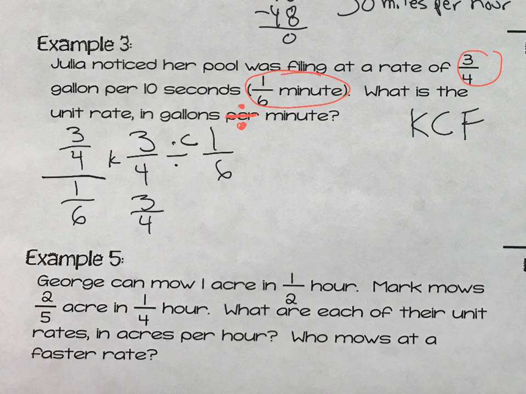Then I'm going to change. I'm going to change division to multiplication. And then I'm going to flip. I'm going to flip 1/6 into 6/1. So instead of 1/6, I get 6/1. And when I'm multiplying fractions, here's what I love about it: you can just multiply straight across. So 3 times 6 at the top is 18, and 4 times 1 straight across is 4.